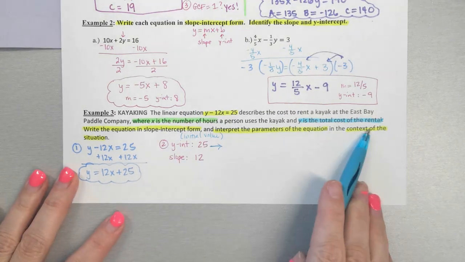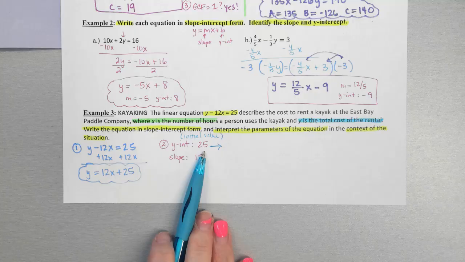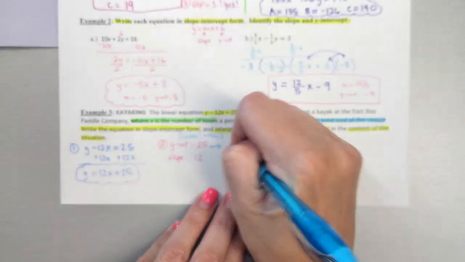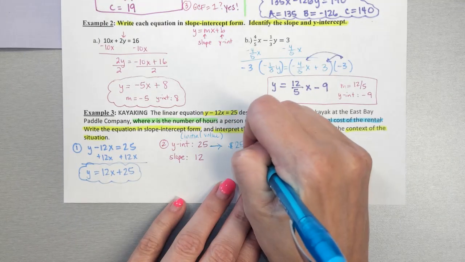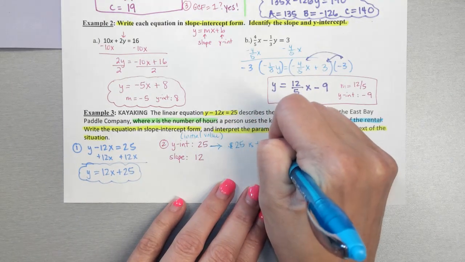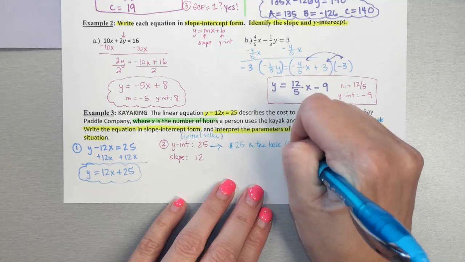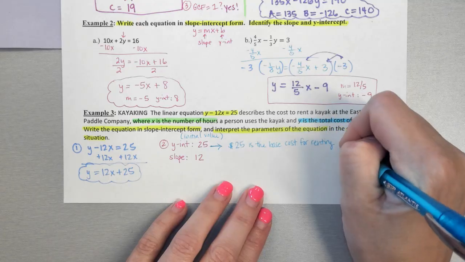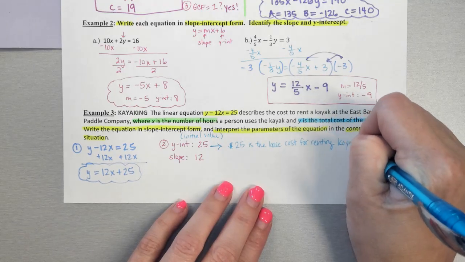So it's always going to be an initial value. And it says, y is the total cost of the rental. What do you think? Yeah, your base cost of renting your kayak, right? So $25 is the base cost renting a kayak.